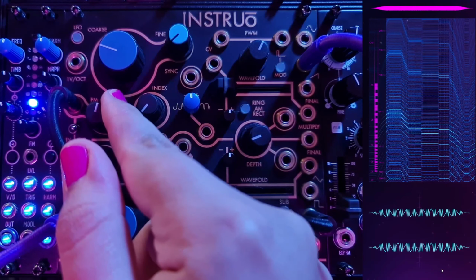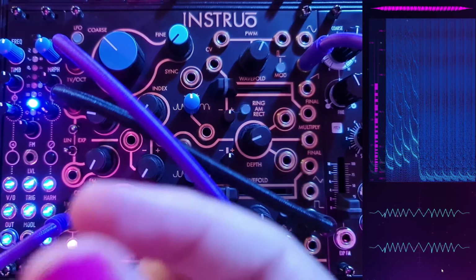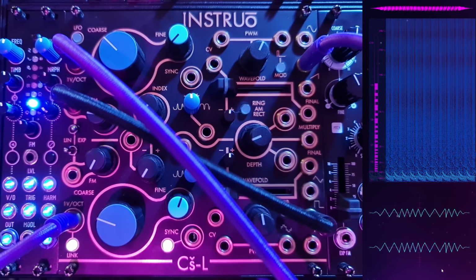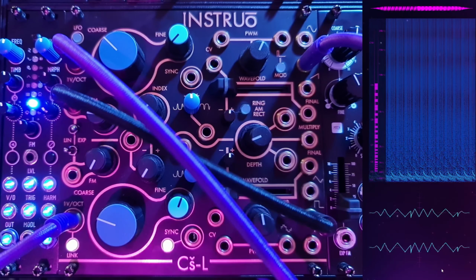And these little clicky artifacts that you're hearing, you can hear those little clicks. Those are artifacts introduced by the hard sync. Those are actually saw-like artifacts. Now we're getting the sine wave from Oscillator B, and I want to show you what soft sync sounds like in the context of FM.